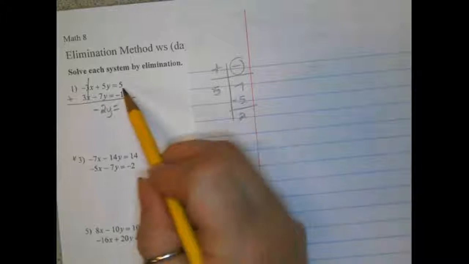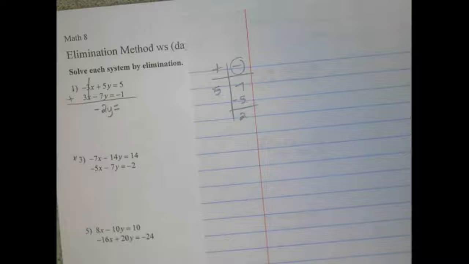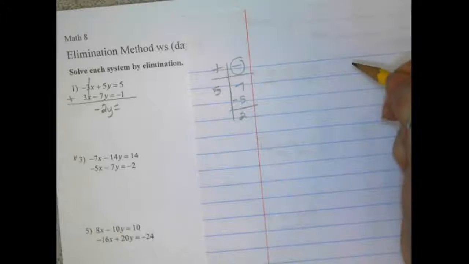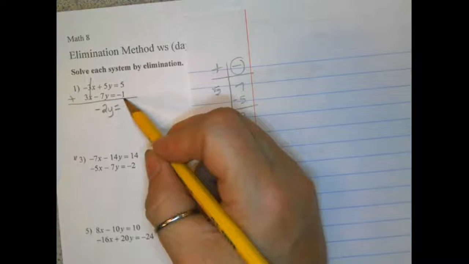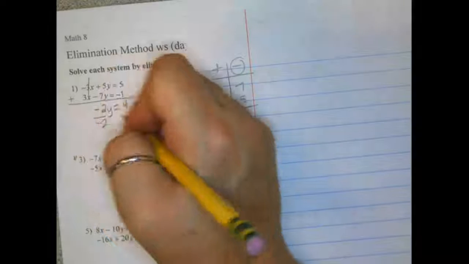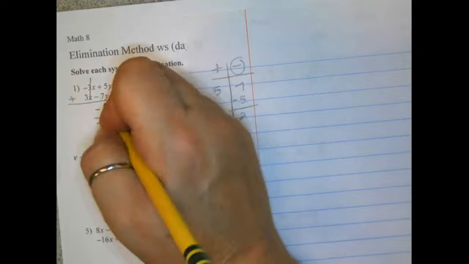Don't all run to get a piece of scratch paper at once. How about 5 and -1? 5 and 4. How do you know? Because you're really subtracting the 1, right? And then we can solve our problem quite easily, right?